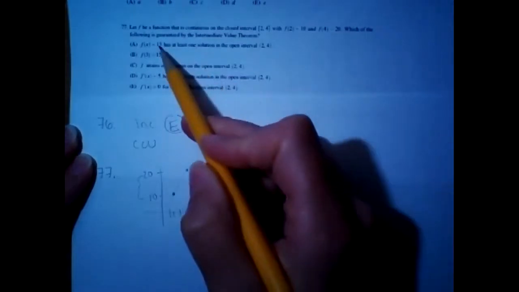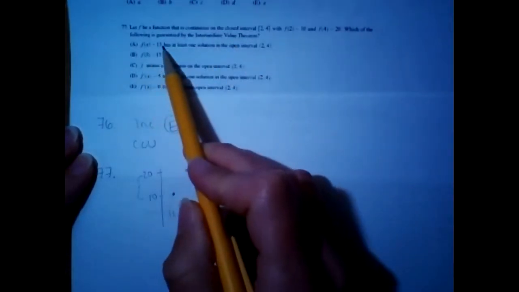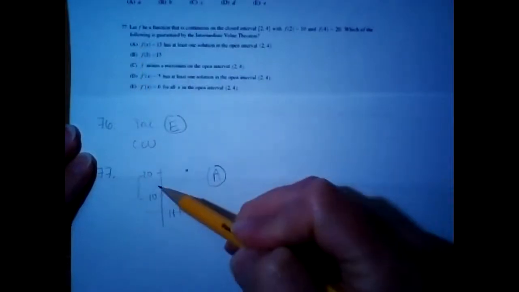And for this one, they picked 13 specifically, but it says f of x equals 13 has at least one solution within this interval from 2 to 4. That's going to be your answer A. They picked 13 specifically, but they could have picked any number in between 10 and 20. You're going to get a result in there. I'm not going to go through all the wrong answers, but I do want to mention one of them. Which one was it?